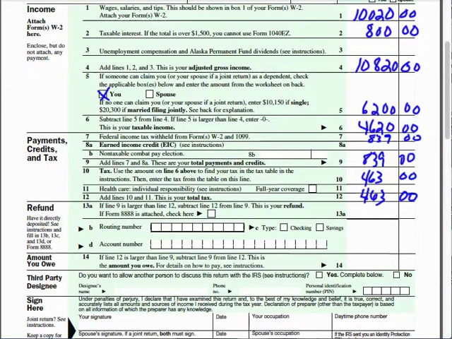Next, we look at the section for refund, and it tells us if line 9 is larger than line 12, here's line 9, here's line 12, all right? And line 9 is larger than line 12. Then subtract line 12 from 9, and this is your refund.